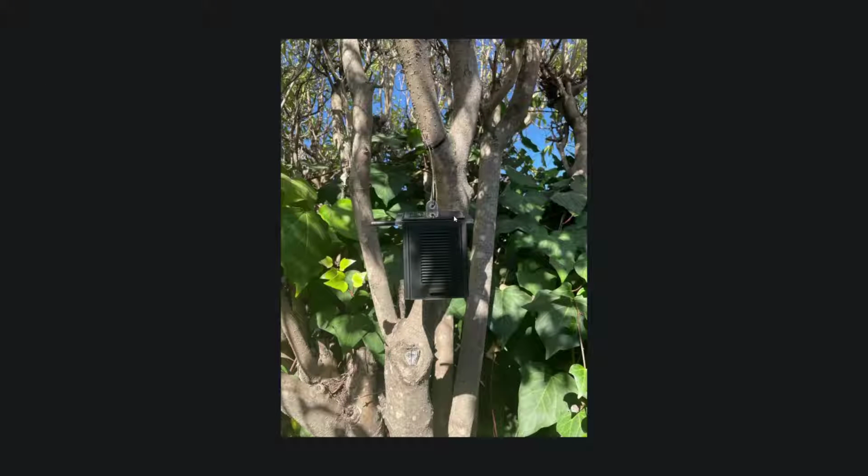Here is the actual box. This would be out in the deep forest, since with LoRa we're capable of sending a lot of data several kilometers away.